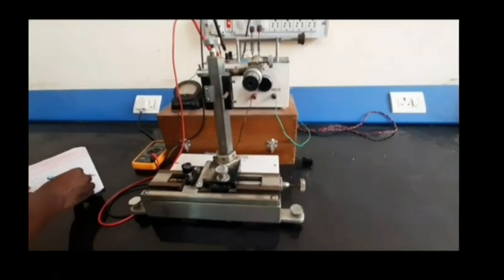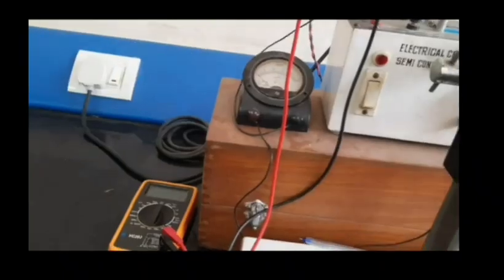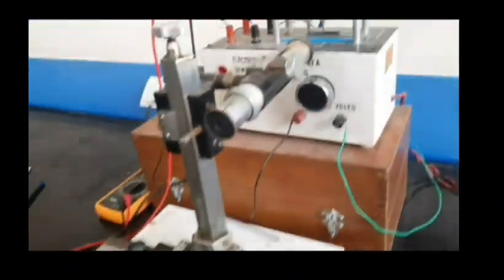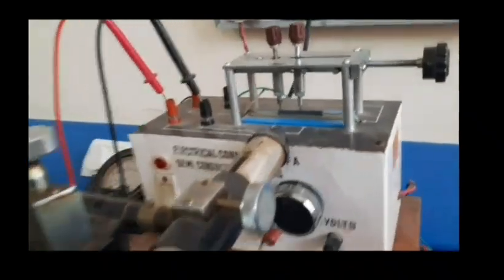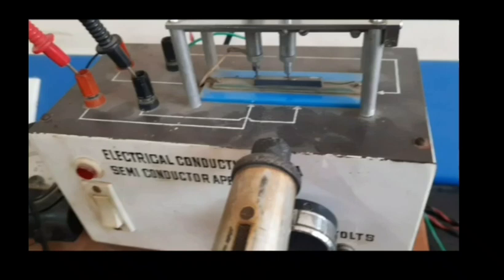Apparatus required for this experiment are a traveling microscope, ammeter, voltmeter, DC power supply or the battery, and connecting wires. Here is the semiconductor specimen, that is silicon we have used, and we can see the two probes.